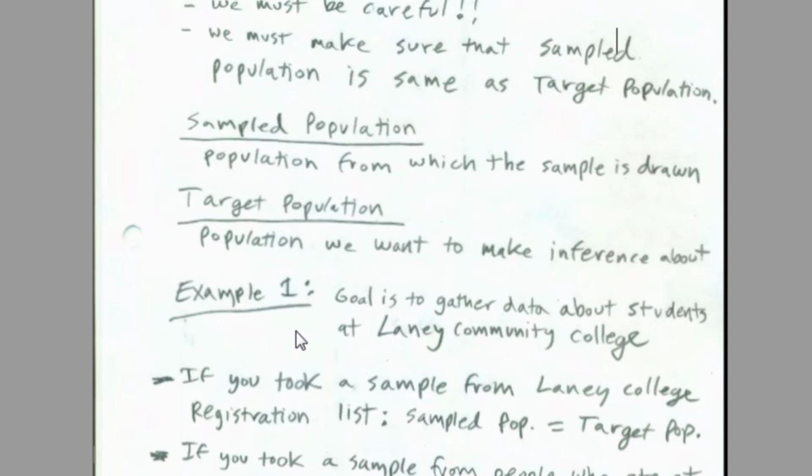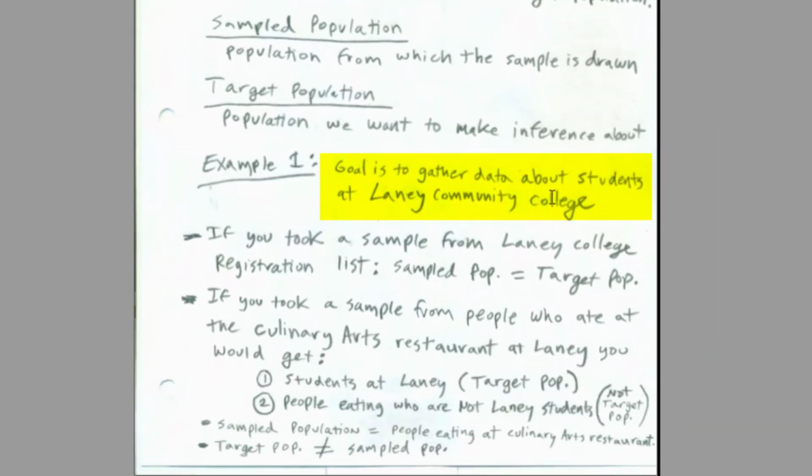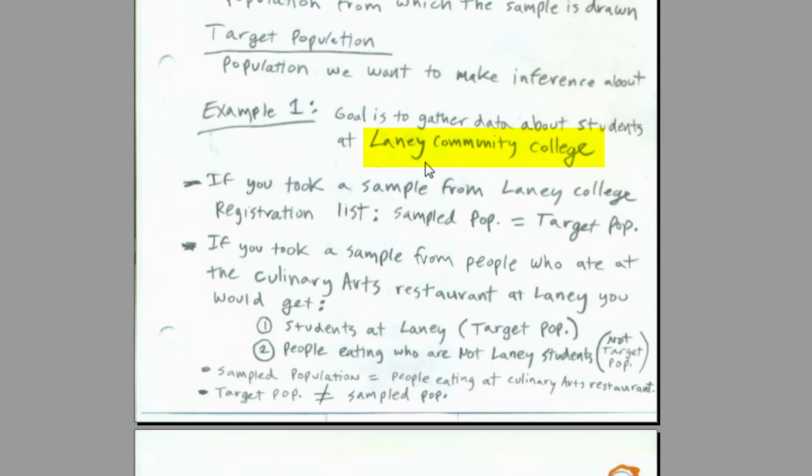Here's an example to illustrate the difference between sampled and target. The goal is to gather data about students at Laney Community College. That's a community college in Oakland, California. And by the way, they have a great culinary arts restaurant there. So here's the deal. If you took a sample from the Laney College registration list, the sampled population would equal the target population. Because remember, our goal is to gather data about students at Laney College.